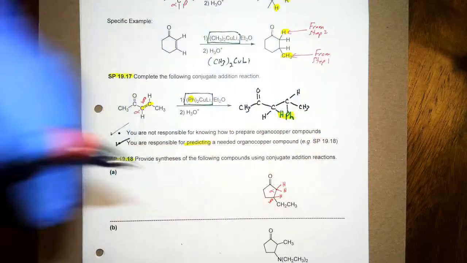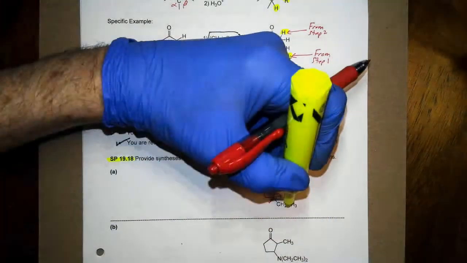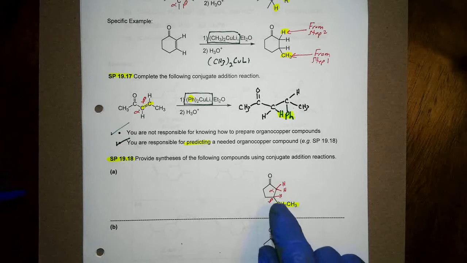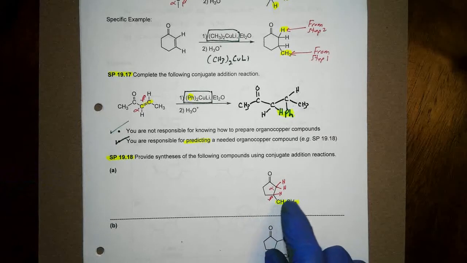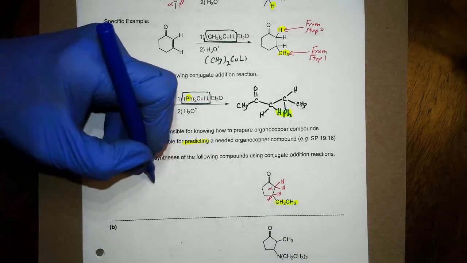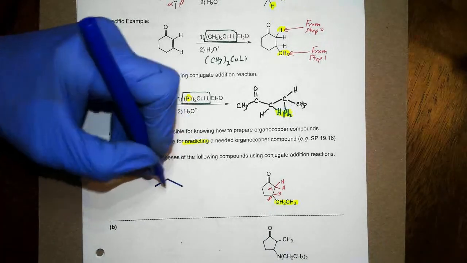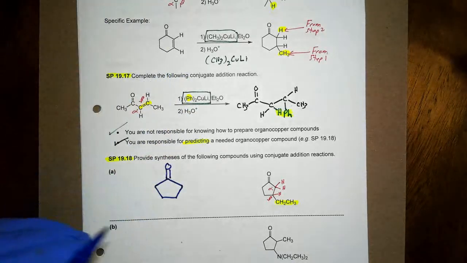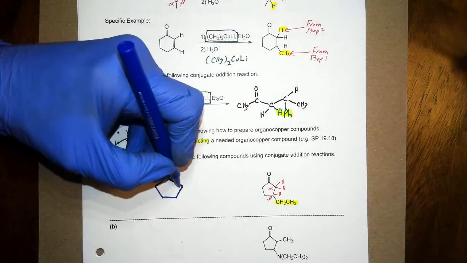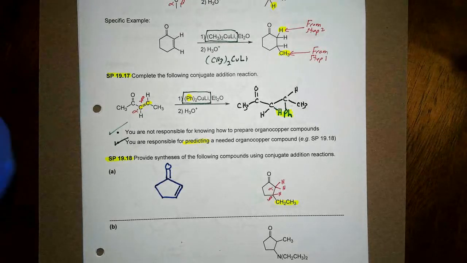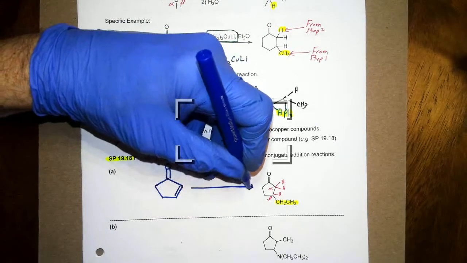Somehow or another, though, I need to get the species where I attach an ethyl group at the beta carbon. So if I had a species that I could begin with that had a double bond between alpha and beta, I could install that group using the process that we just learned above. So how about we begin with the following ketone, in other words, cyclopentanone. And now, whoa, put that double bond in there, right? So it's cyclopentenone.